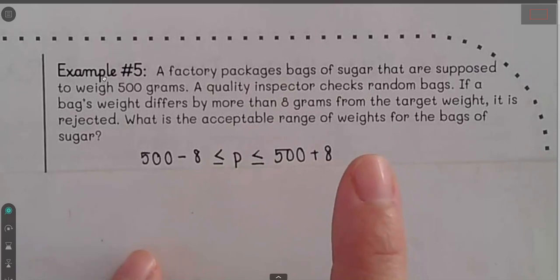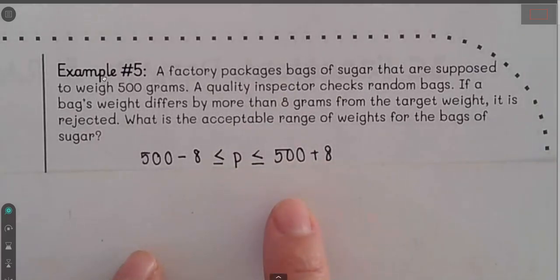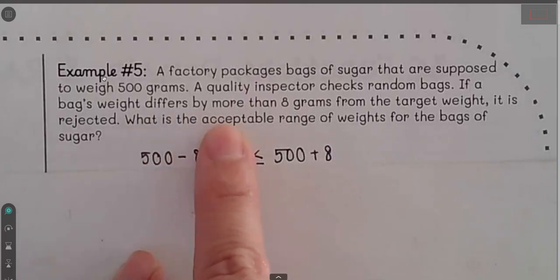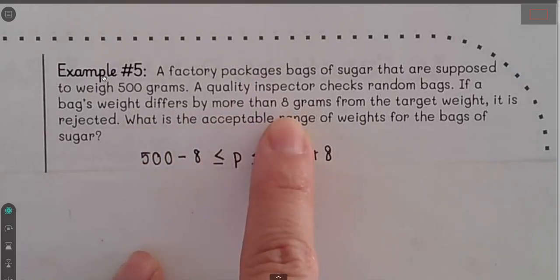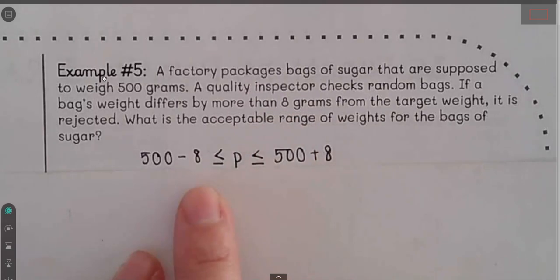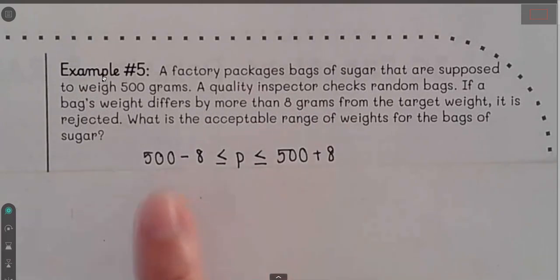Yes? Why would it have the line? So it could be exactly 8 grams less because it says if it differs by more than 8 grams. So anything more than 8 grams would not be okay, but 8 grams exactly, that's acceptable. Yes? So why would the symbol be turned that way? Well, I always go least to greatest. If I subtract 8 from 500, I'm going to get a lower number than if I add 8 to 500.